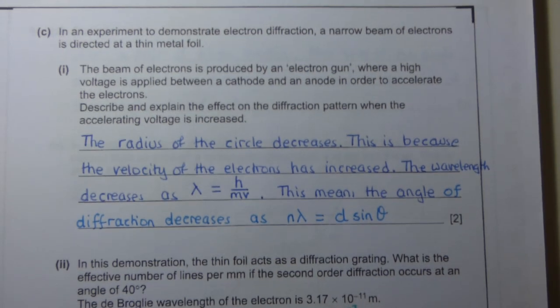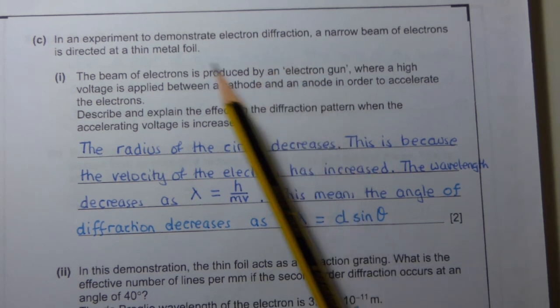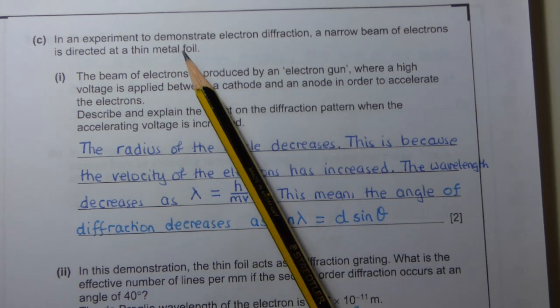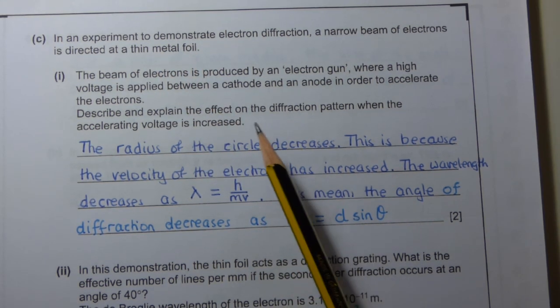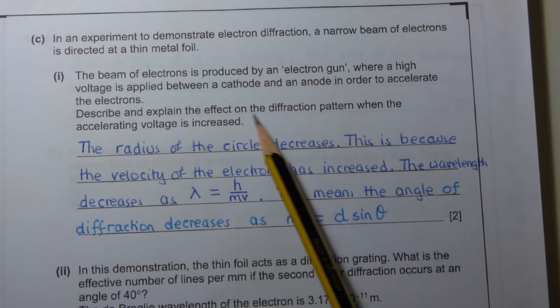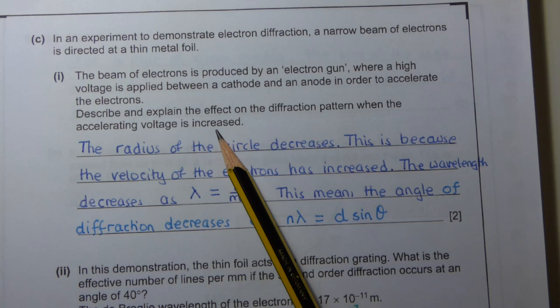So this, in fact, is part C. In an experiment, a narrow beam of electrons is directed at a thin metal foil. Now, metal foils are crystalline. And what you've got to describe is what happens to the diffraction pattern when the acceleration voltage is increased.